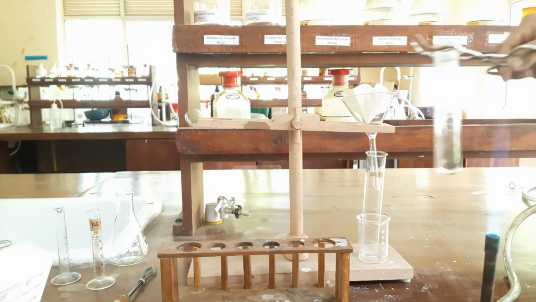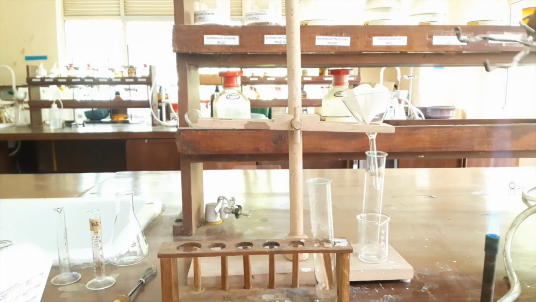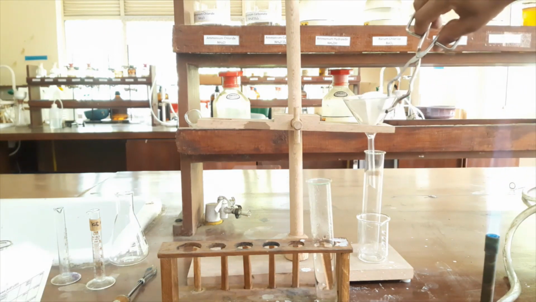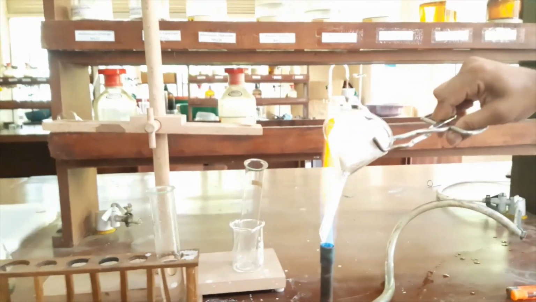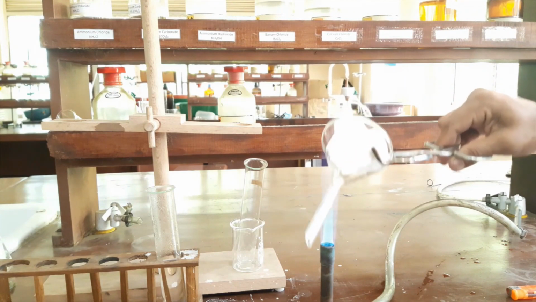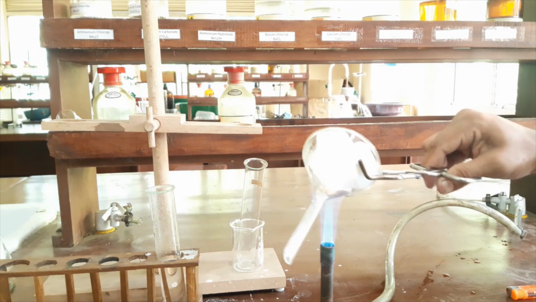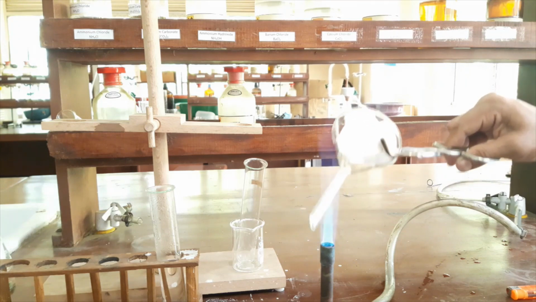Now I have to do the hot filtration at the same time. First of all, the setup should be very warm. I will heat my funnel like this because it should be very warm for efficient filtration.